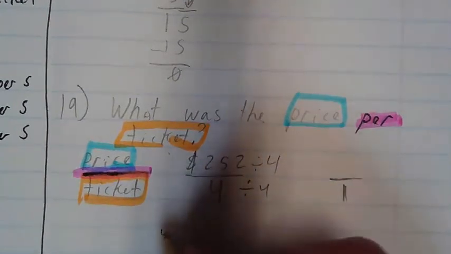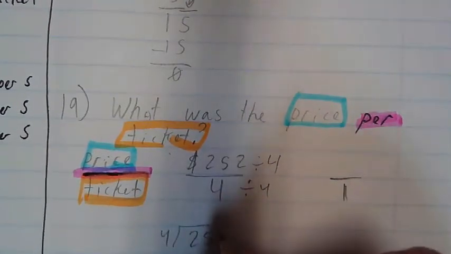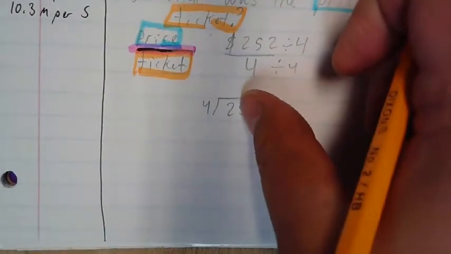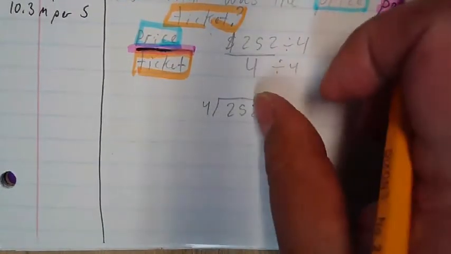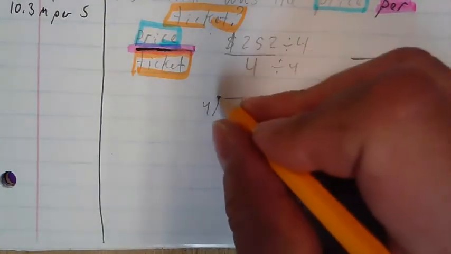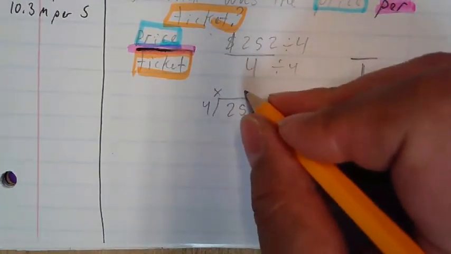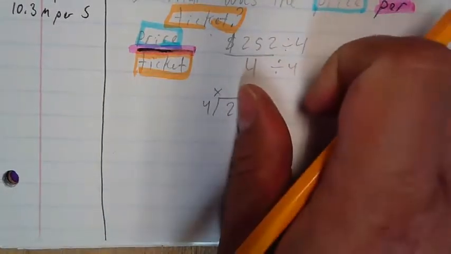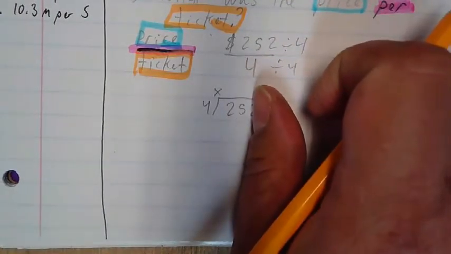All right, I'm going to go ahead and do the work. Let's just do it anyways. Okay, so we have 4. You have to ask, how many groups of 4 can you make from 2? Can't do it. You have 25. How many groups of 4 can you make from 25? And again, we were talking about why the first digit goes there, right? Do this, and feel free to highlight it if you want.